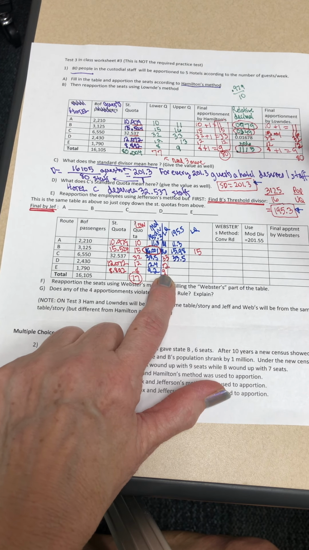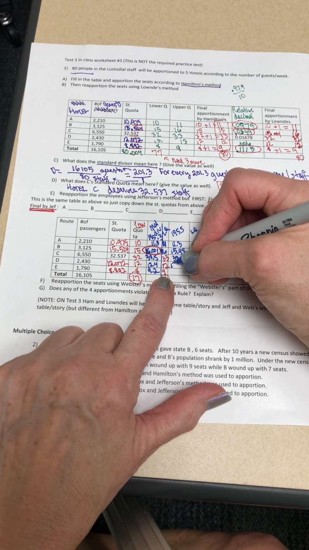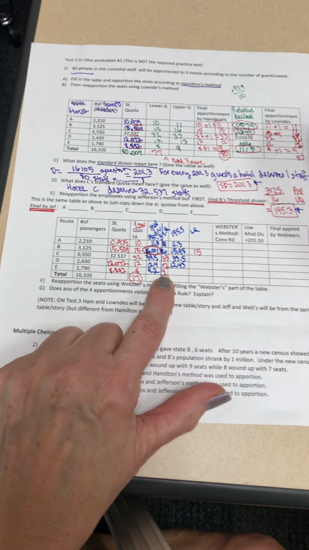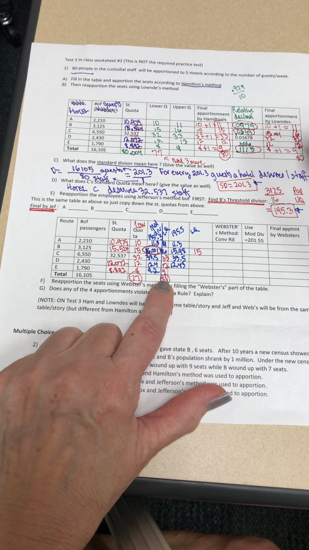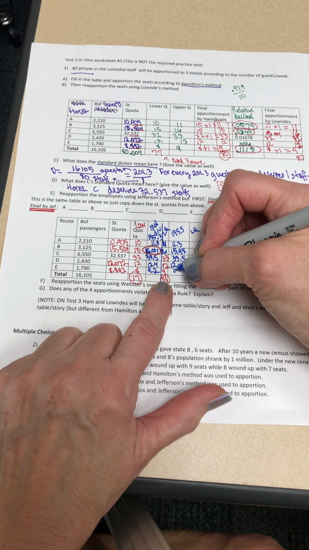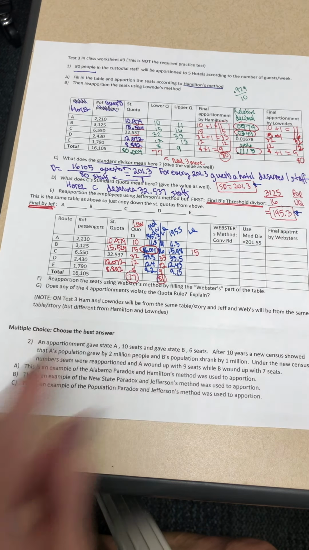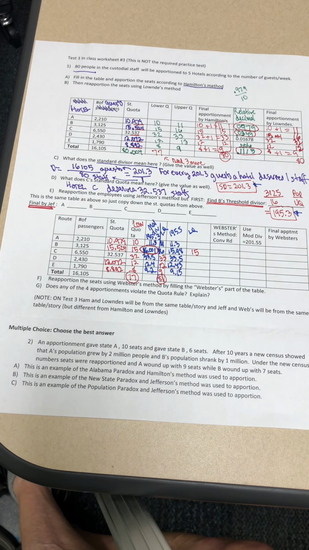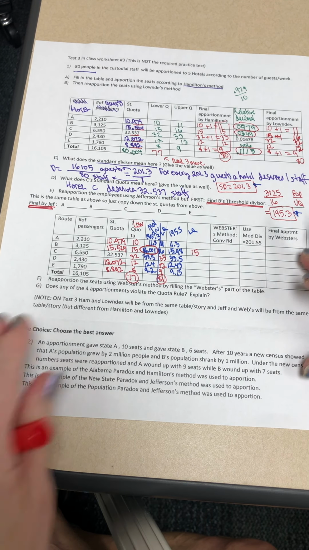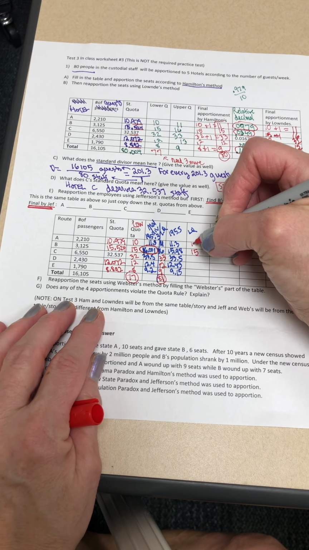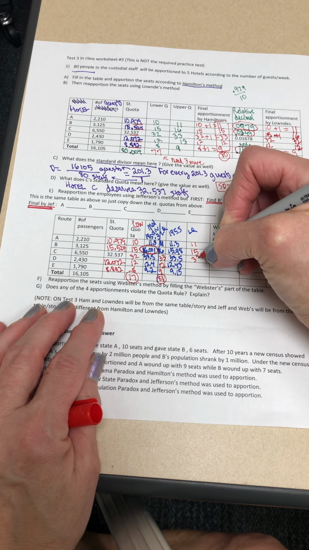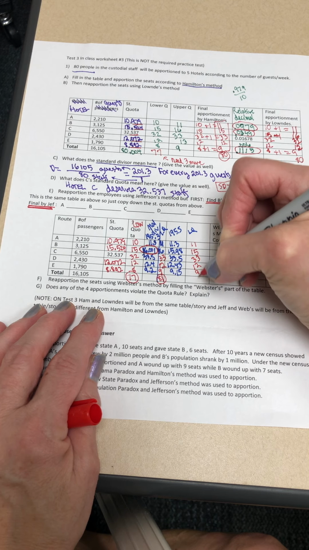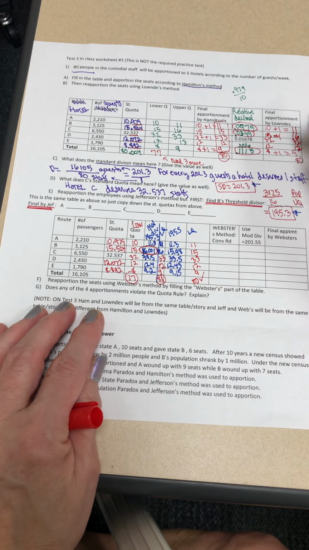You should get like 12.43 for D and 9.15 for E. And then when you look at all the lower quotas, this rounds down to 11, to 33, to 12, to 9, 80, bingo.